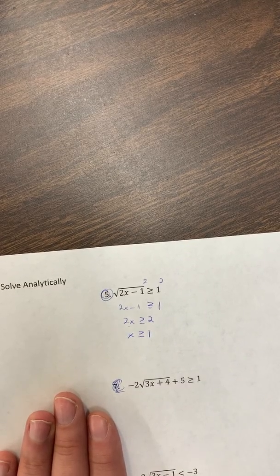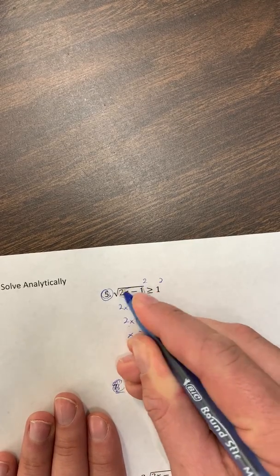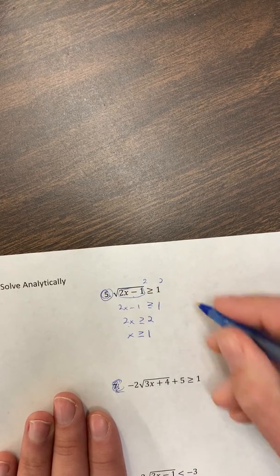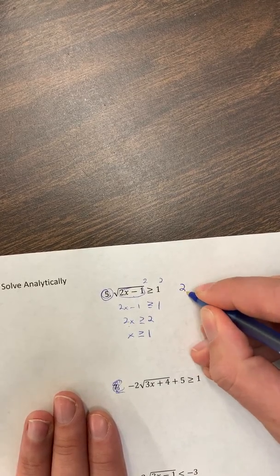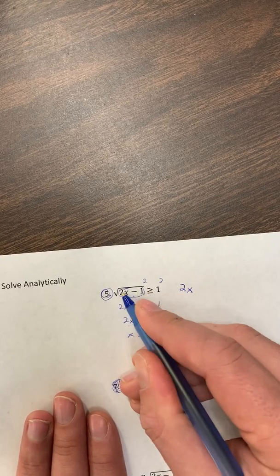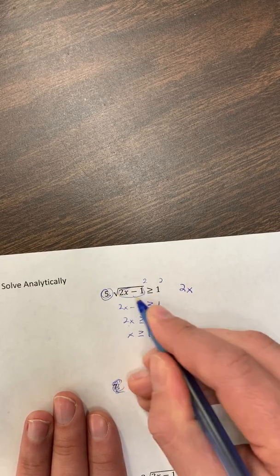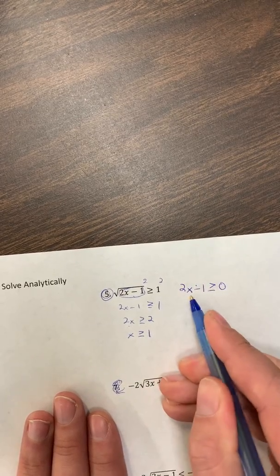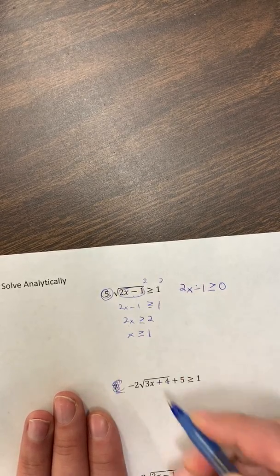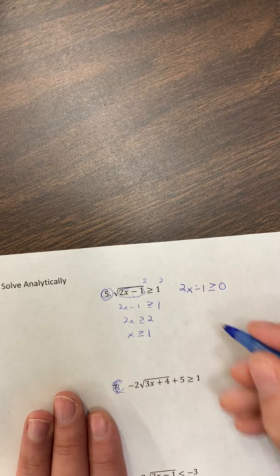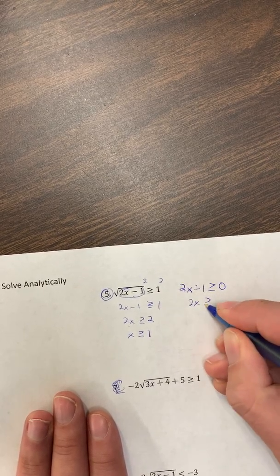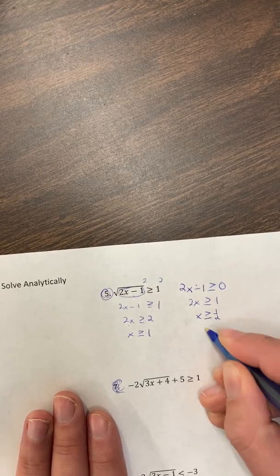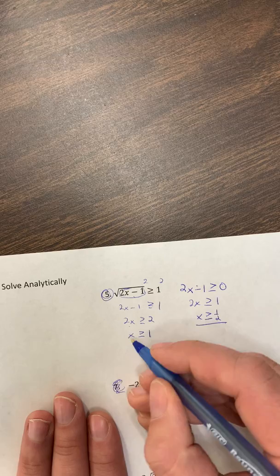But we have to be careful because we need to check and see, is that going to make there be any undefined values in here? And the way to do that is we're going to check for a domain restriction. We need the part that's inside the square root to be at least 0, because if this was ever below 0, we would be doing square root of a negative, and that would be imaginary or undefined. And so 2x has got to be greater than or equal to 1, and x is greater than or equal to 1/2. This is like a domain restriction. So these are our solutions.